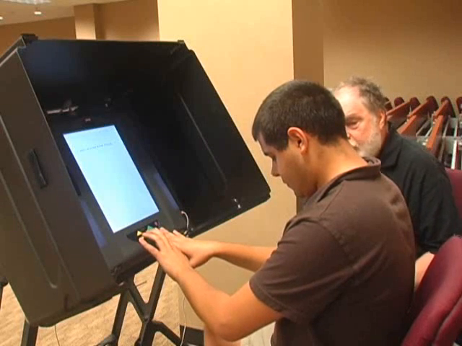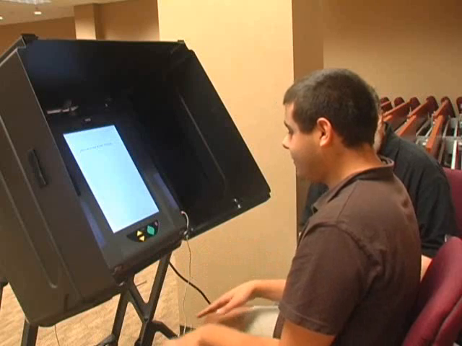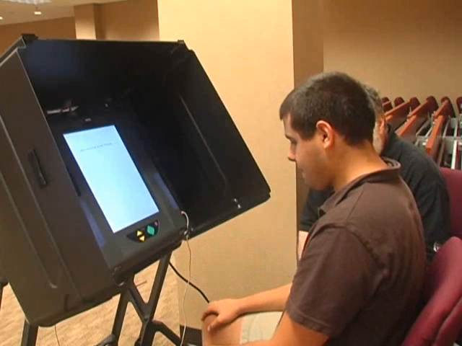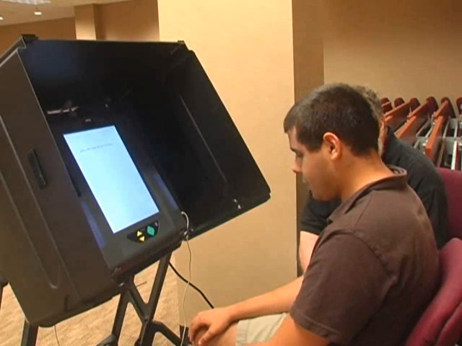End of instructions. And before you do that, basically when you're voting, the three buttons that you're working with are the up, the down, and the select.